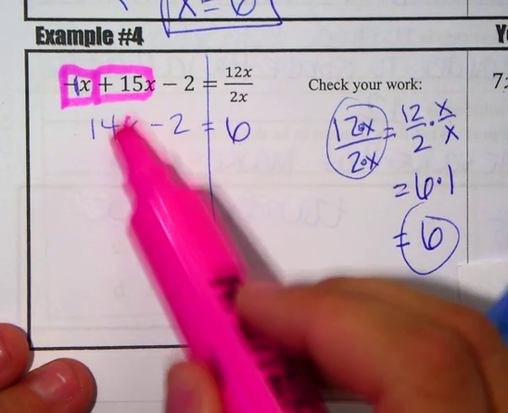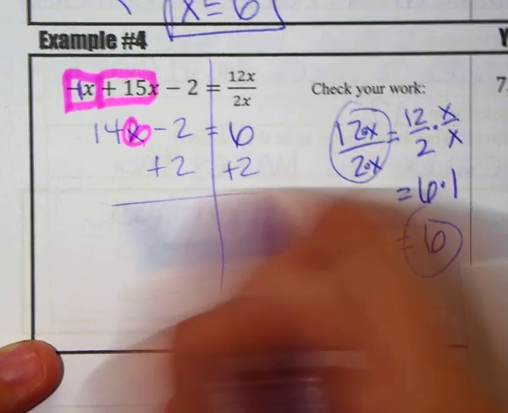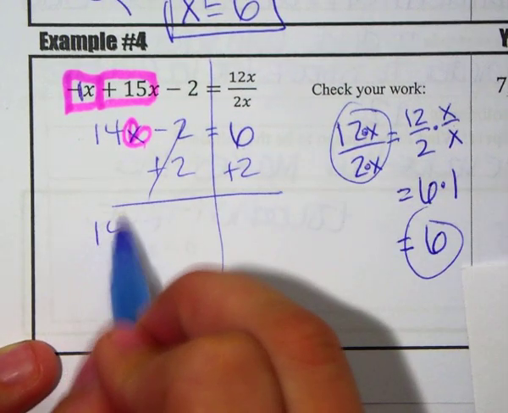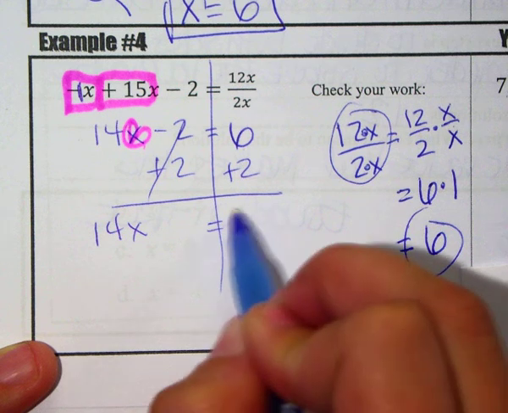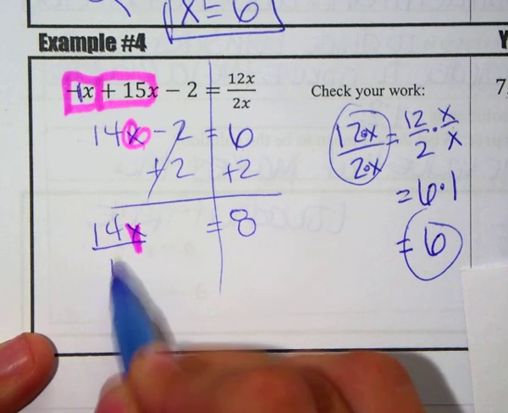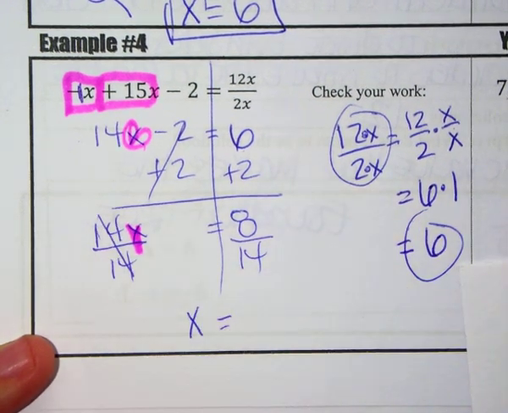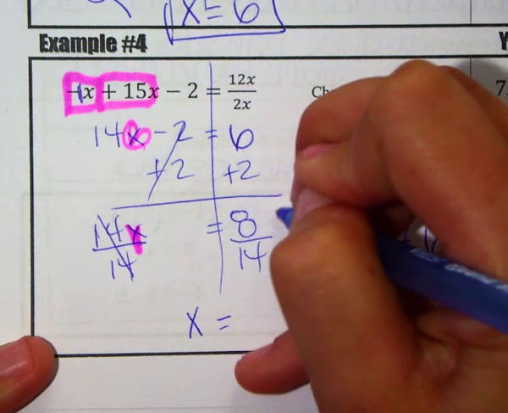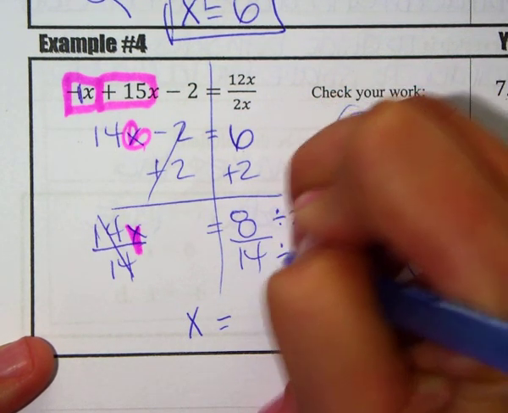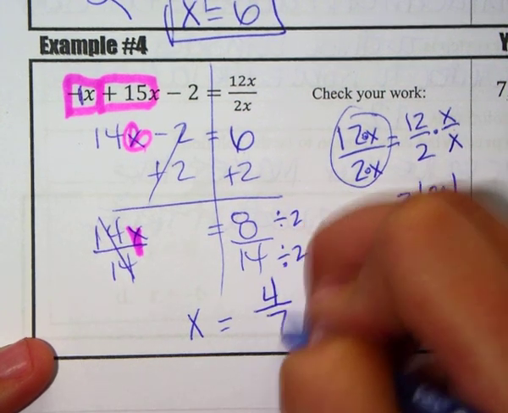Now, to isolate the variable, I'm going to add 2 to both sides. Move the constant first. Lastly, this is 14 times x, so we divide by 14. And x equals 8 over 14, or if you wanted to reduce, divide by 2, and we get 4 over 7.